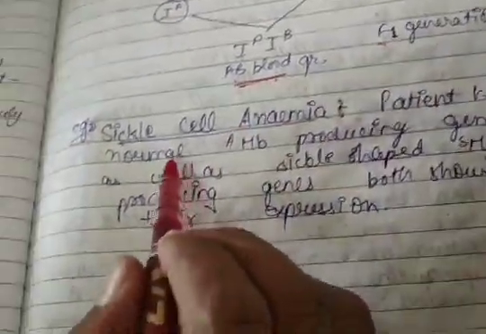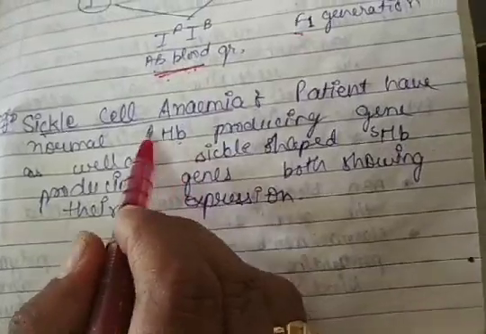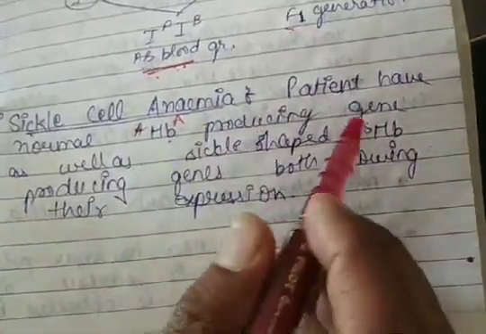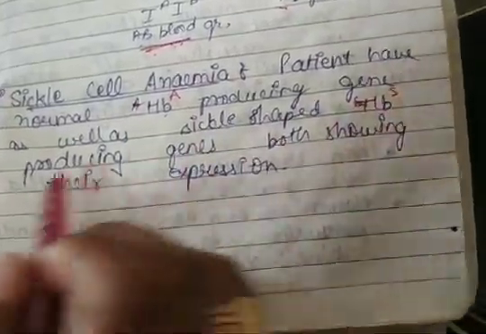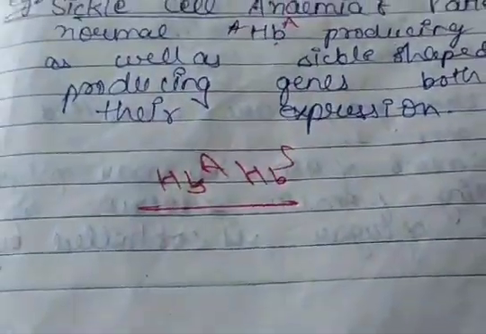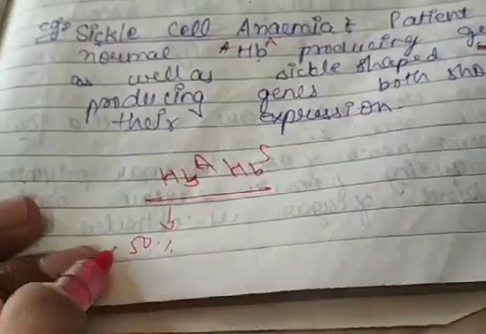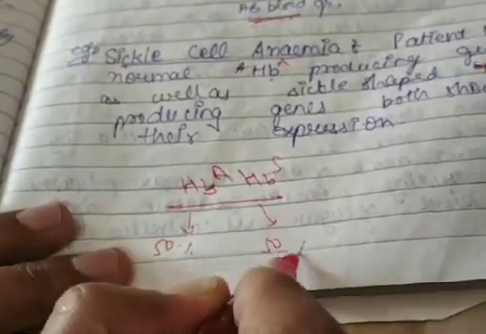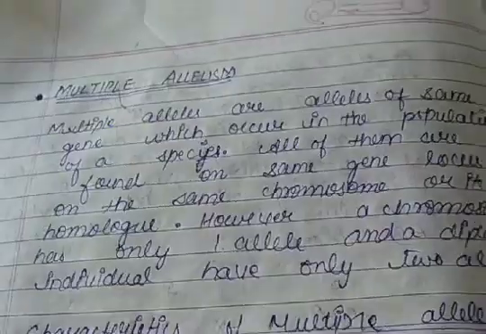The same example we can take for sickle cell anemia. A patient has a gene producing normal hemoglobin, written as HbA, as well as a gene producing sickle shaped hemoglobin, HbS. Both show their expression. If a person has the HbA HbS genotype, it means 50% of the hemoglobin is of normal shape and 50% of the hemoglobin produces sickle shaped RBCs.